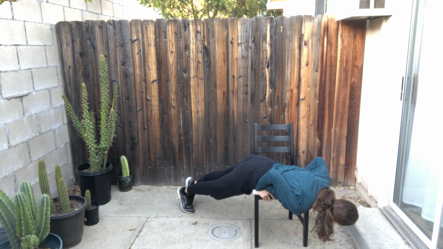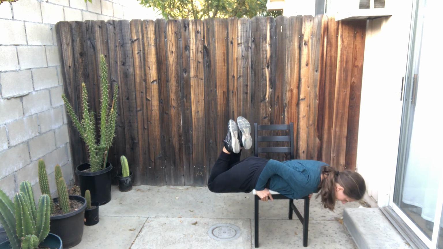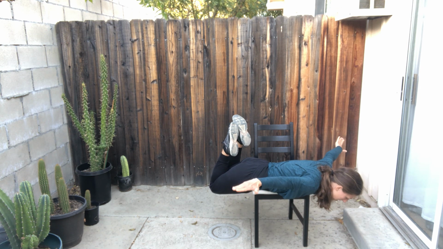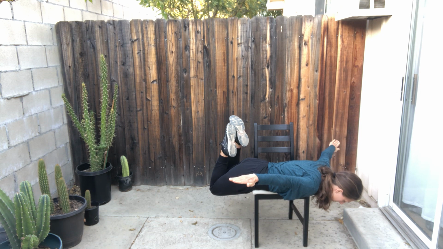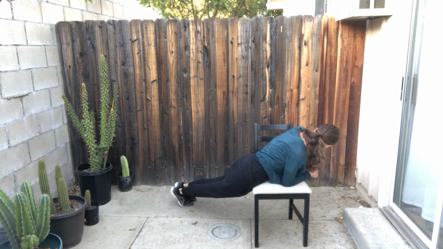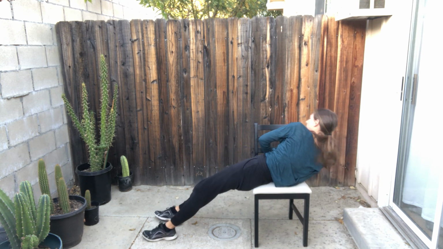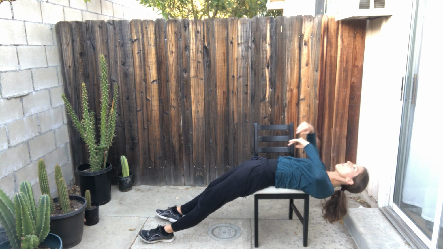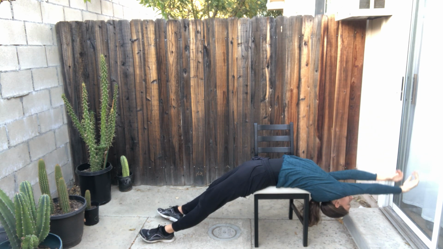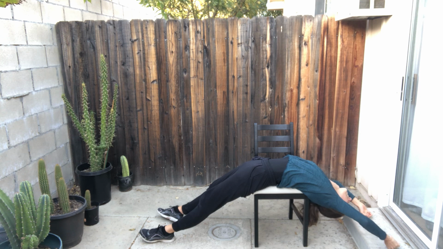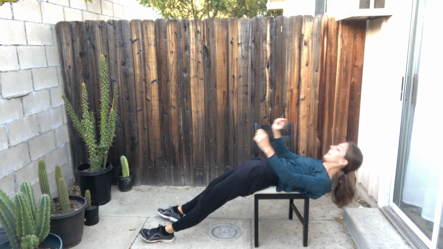Let's see. Woo! Superman, Superwoman, woo! Keep playing. Keep seeing what fun shapes you can make with your chair. Oh, that feels really nice. Woo! Woo!